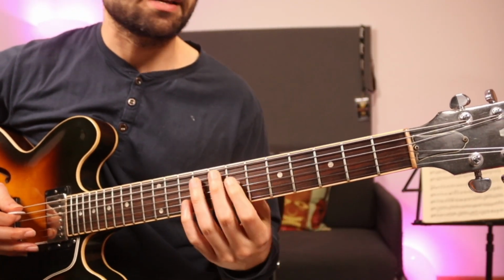If I start inverting that, just these two chords, let's say it's a 1-4 progression in C major, I get this kind of sound.